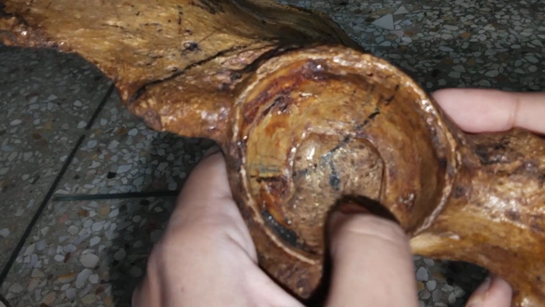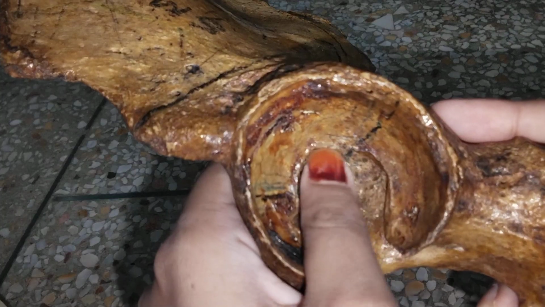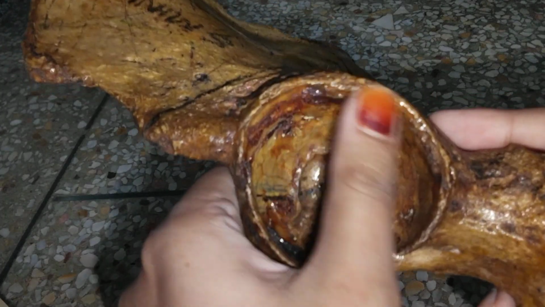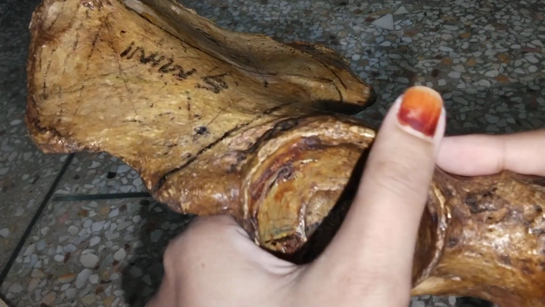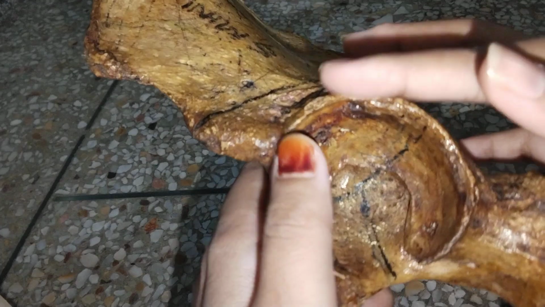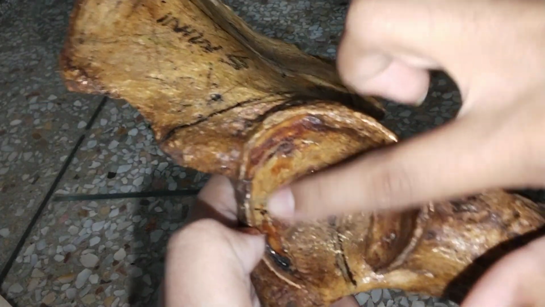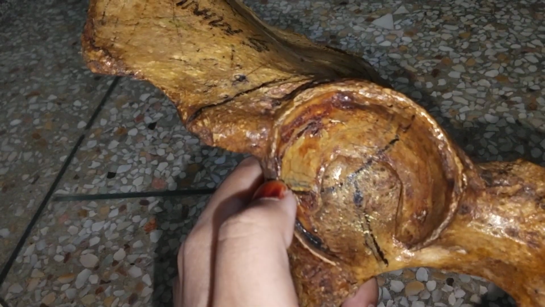Then we have the non-articular part of the acetabulum, where lies a mass of fat lined by synovial membrane, and this is the articular surface, the lunate surface. The margins are where the acetabular labrum is attached, and the articular surface is where the head of the femur articulates to form the hip joint.